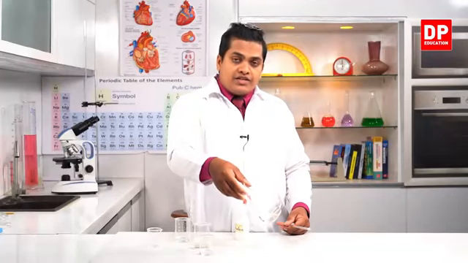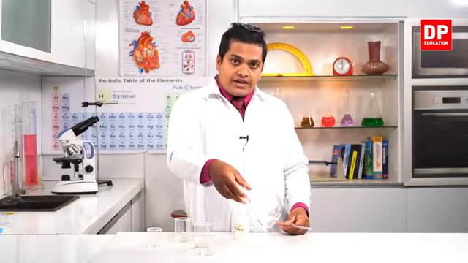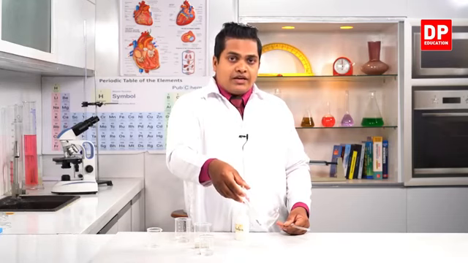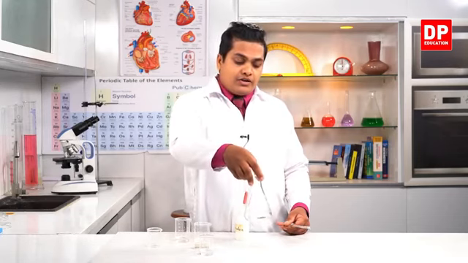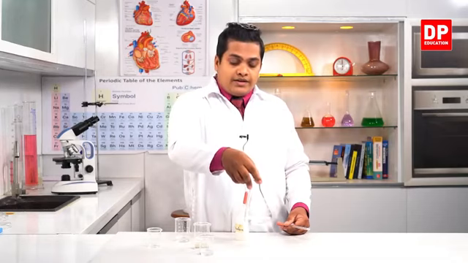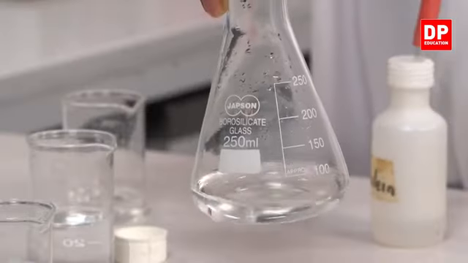That's why there is no pink color. Initially it had pink color because it contains sodium hydroxide solution. So when I add hydrochloric acid into the sodium hydroxide solution, gradually the pink color decreased and it became a colorless solution, right? Now it has converted into a colorless solution.